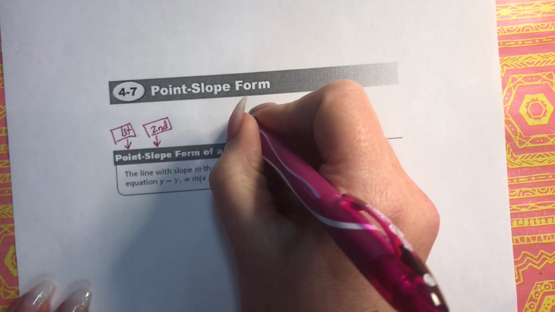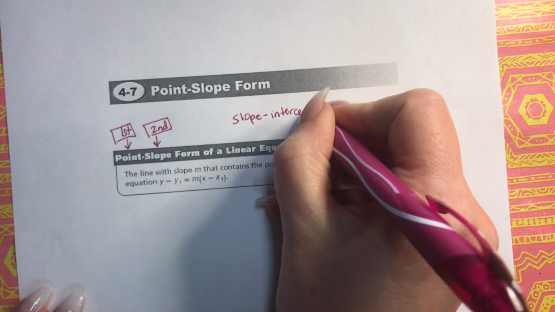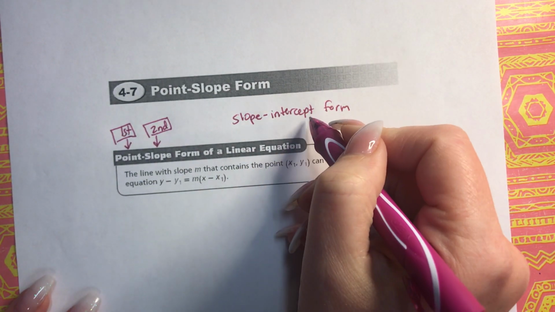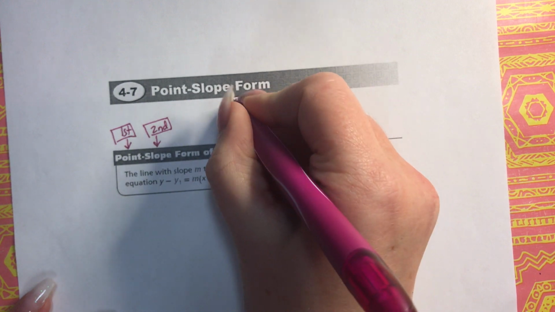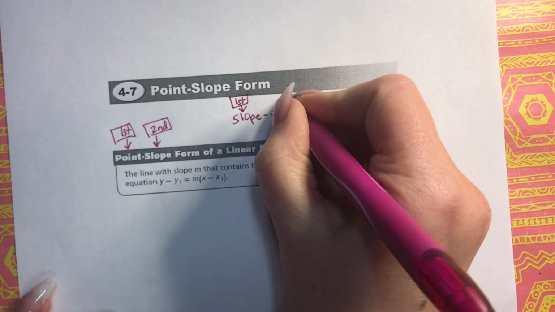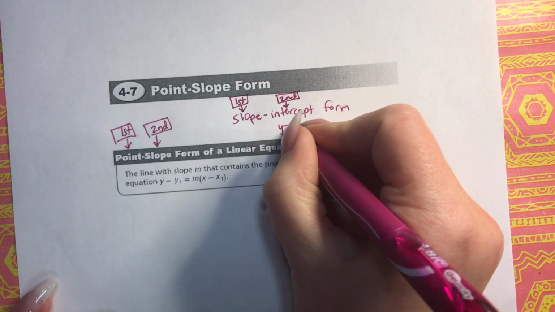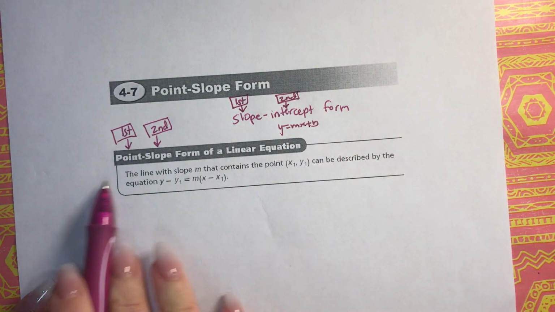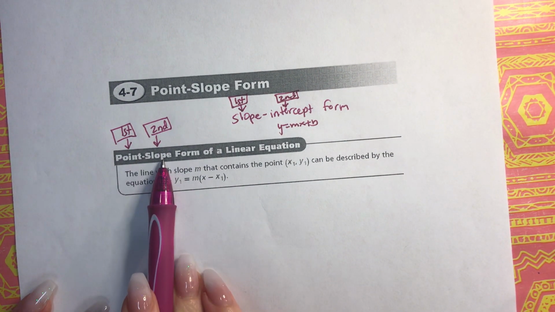Isn't that cool? Like slope-intercept form? It tells you in the name what information it's giving you. So slope-intercept form, it's giving you a slope and it's giving you a y-intercept. So it tells you 2 things in the actual form, y equals mx plus b. There's the y-intercept, there's the slope. It's the same thing for point-slope form. It tells you 2 things. It tells you a point and a slope.